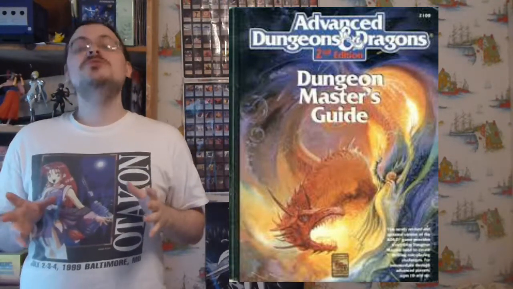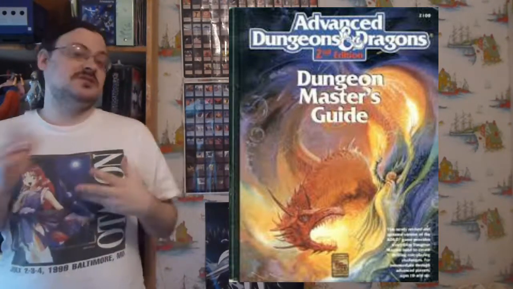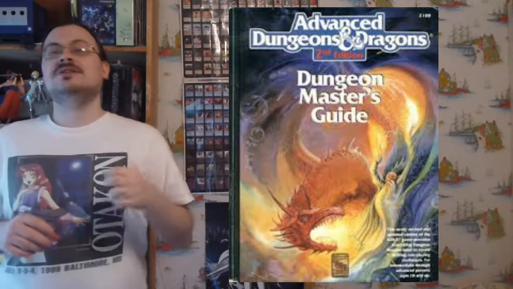If it fits, go ahead and use it. It could be as crazy or as simple as you think is necessary. Then I talked about two types of encounter tables, the dungeon encounter table and the wilderness encounter table.